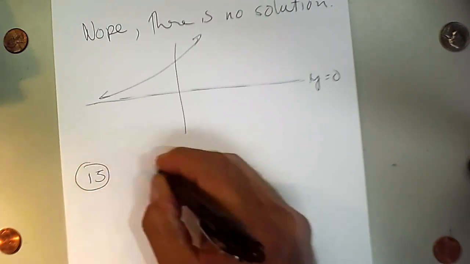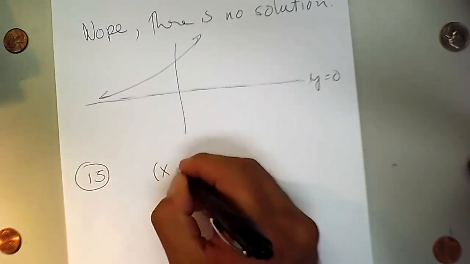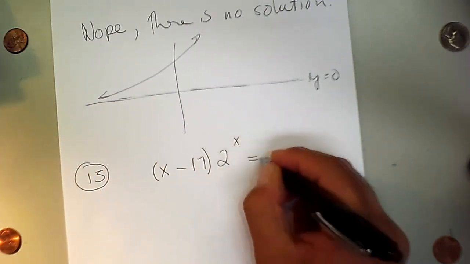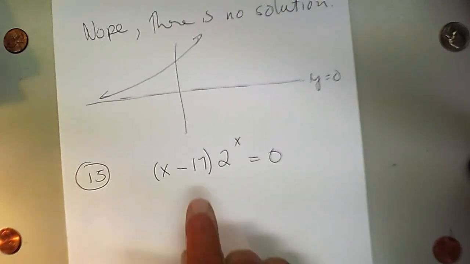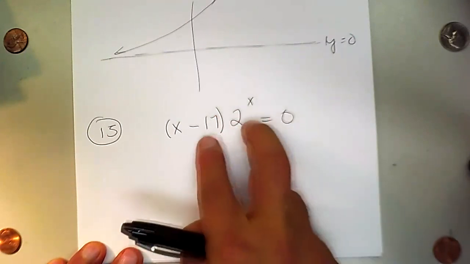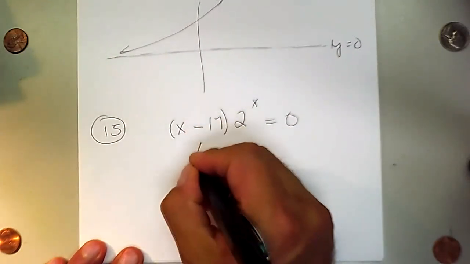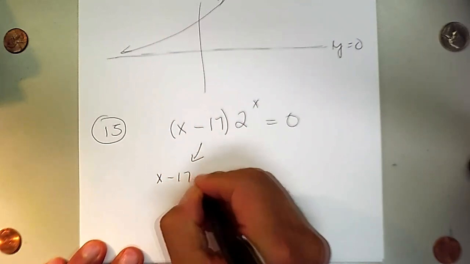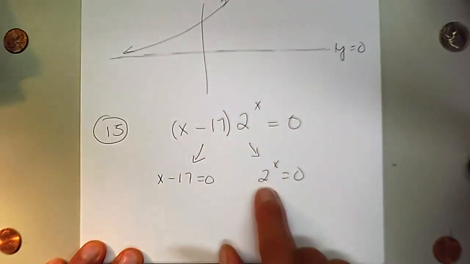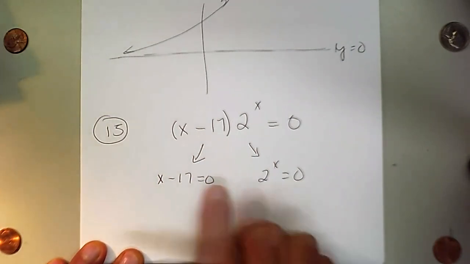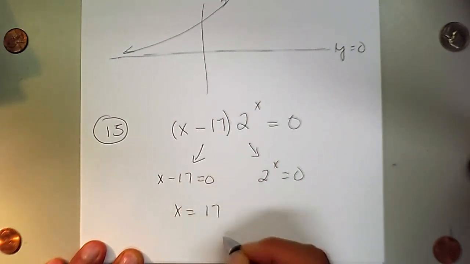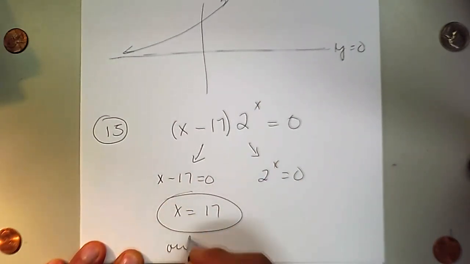Let's do a problem. Example 15. If we give this problem, x minus 17 times 2 to the x equal to 0. We can use the product property. We have a product of two things equaling 0. On one hand, x minus 17 is 0. On the other hand, 2 to the x equals 0. This has no solution, but that doesn't mean that the whole problem has no solution. This does have a solution, which is, of course, 17. That is the only solution.